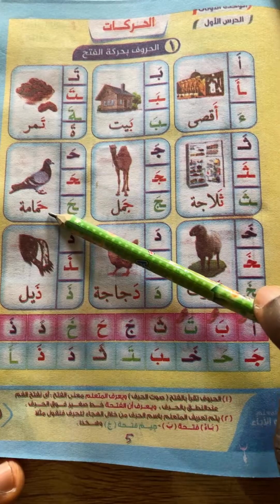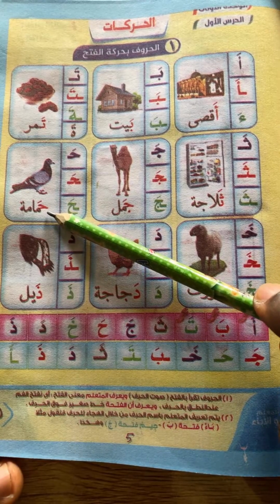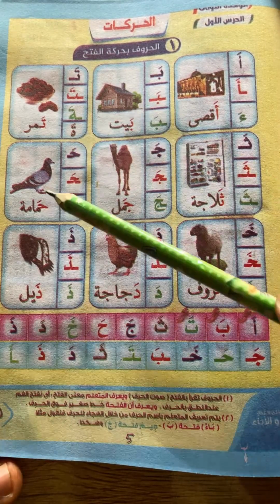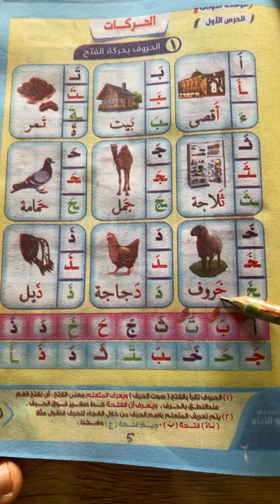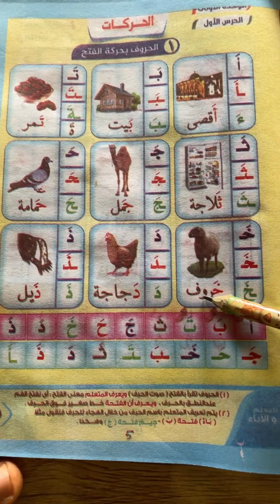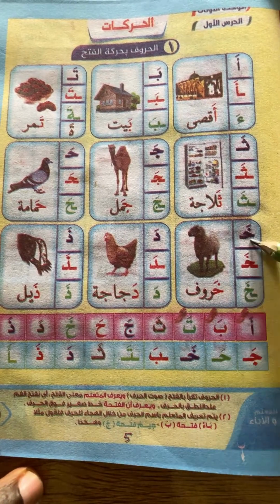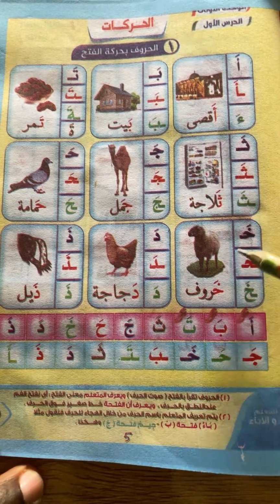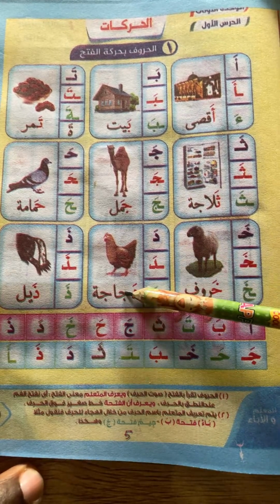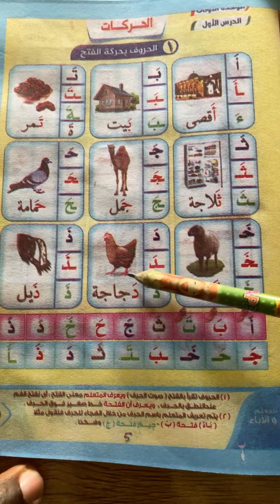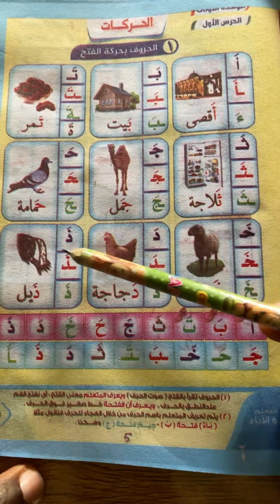This is ha'un, hamama, that is pigeon, right? This is hurufun, that is sheep. Hurufun, kha'un. Dalun, dajaja.